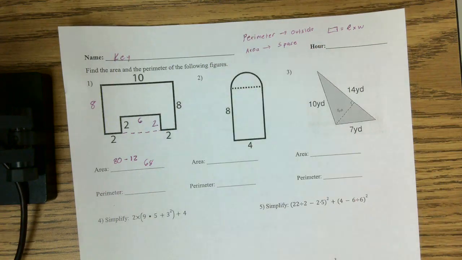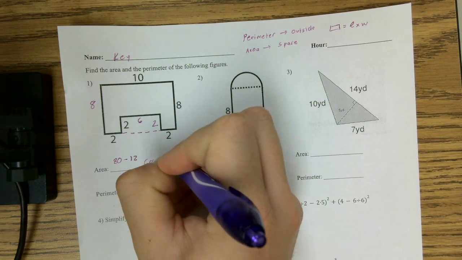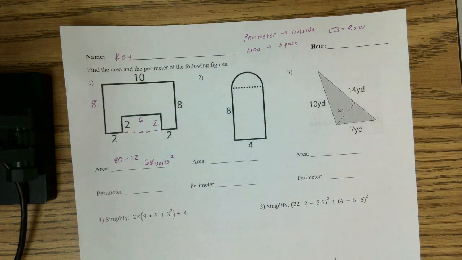So I'm going to label this 68. And you may remember that area is just units squared. So in this case, I'm going to write 68 units squared. Now the next part, perimeter: we're going to go ahead and find that value. The perimeter itself, in this case, is just going to be adding the outside.